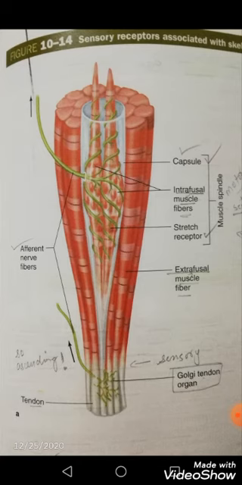Now you are looking at a picture of the sensory receptors of the striated muscles. Here you can see the intrafusal muscle fibers and the extrafusal muscle fibers. They act as proprioceptors, and they provide the central nervous system with all the information collected from the musculoskeletal system, and they perform the function of stretch detectors, and you call them muscle spindles, being enwrapped by the perimysium.